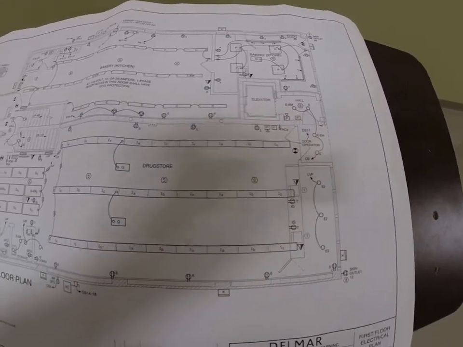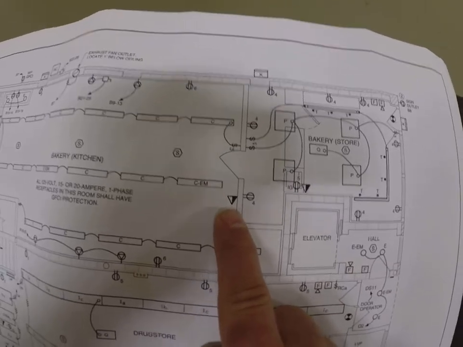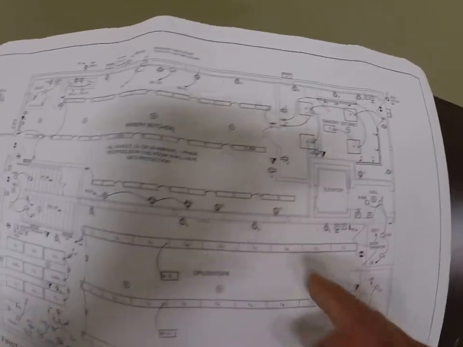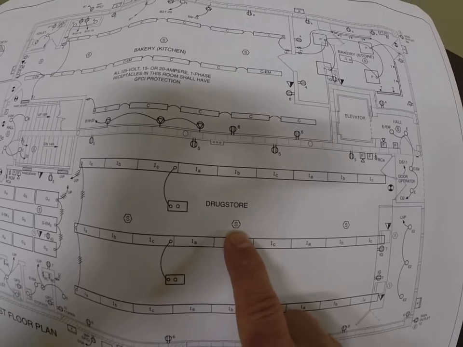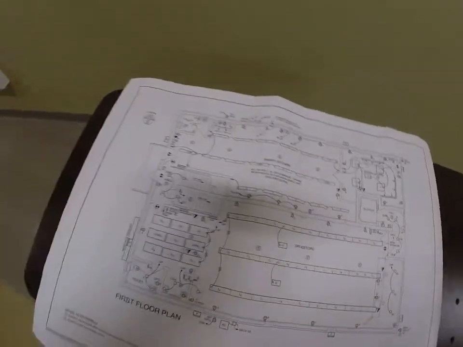If we look a little bit further into this print, we're going to see data symbols, which is your phone and data. You're also going to see smoke detectors and, of course, lighting. But what I want to show you in the next clip, if we took a look up here, we'd see a video camera. That might be on the blueprint labeled as CCTV, or closed circuit television.